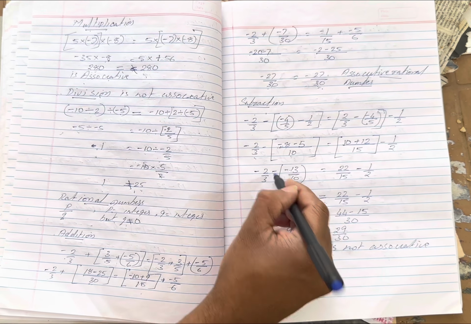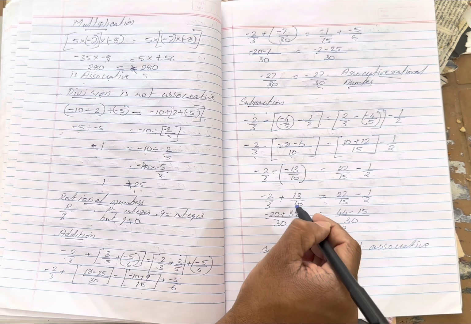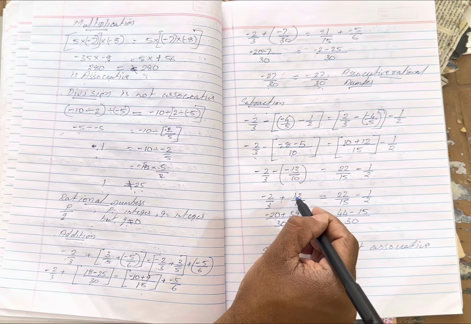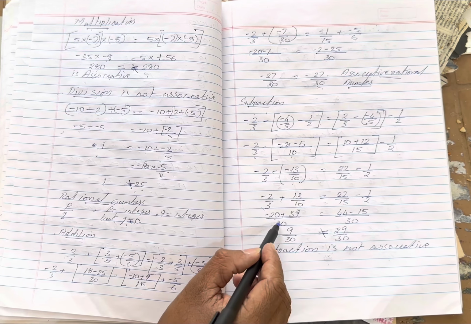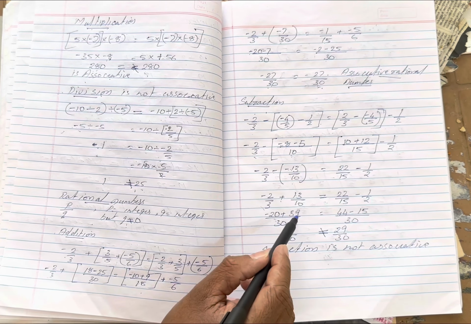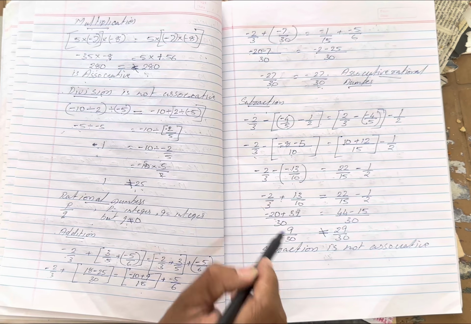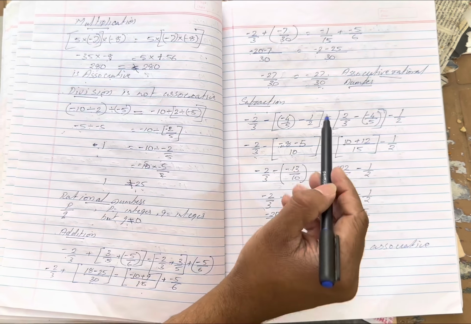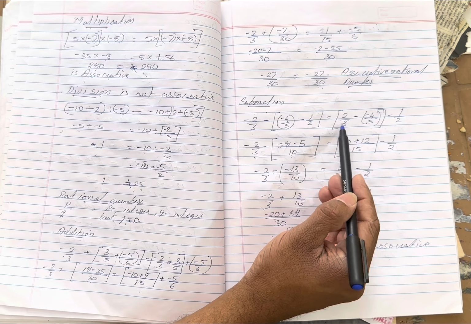minus 13 by 10. So minus 2 by 3 minus 13 by 10 is equal to minus 2 by 3 plus 13 by 10. The common factor is again 30. So it will become minus 20 plus 39 by 30, our last answer will be 9 by 30. Now we are taking the RHS part.